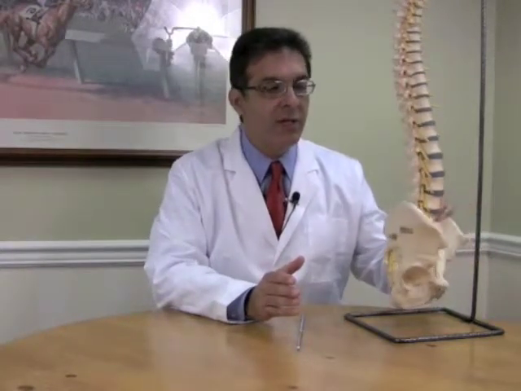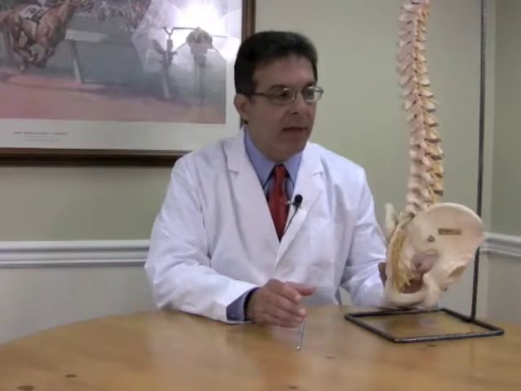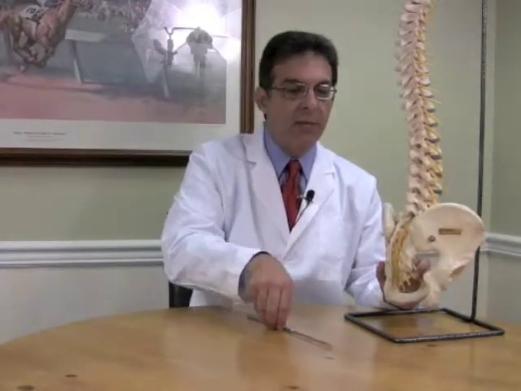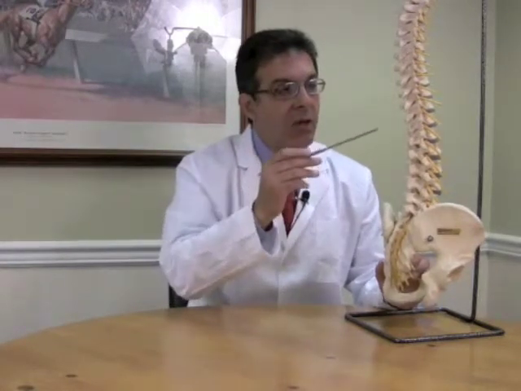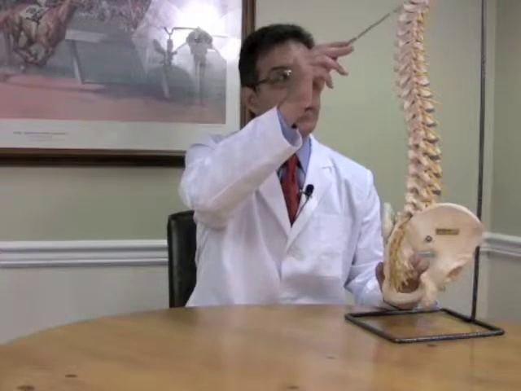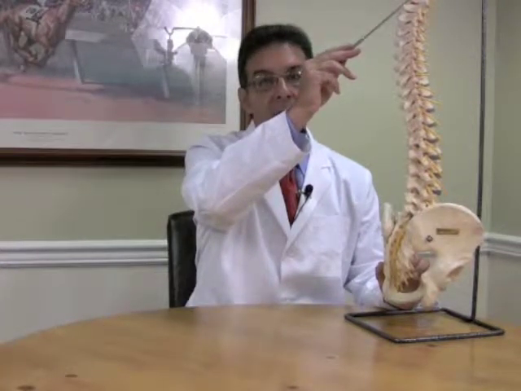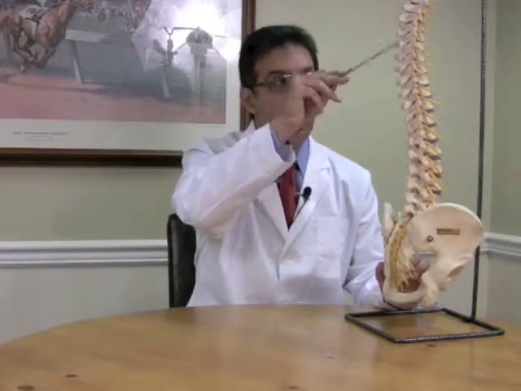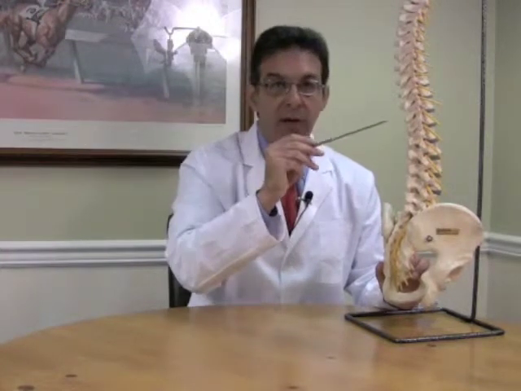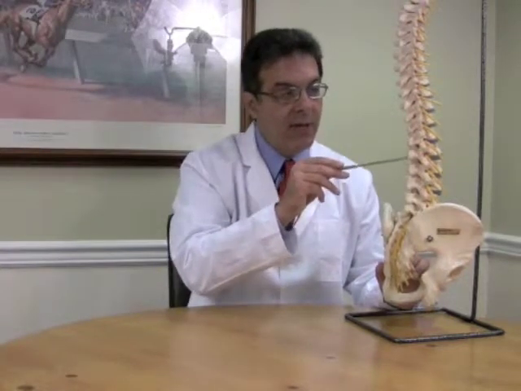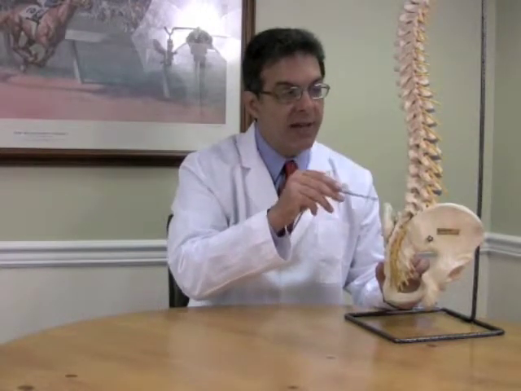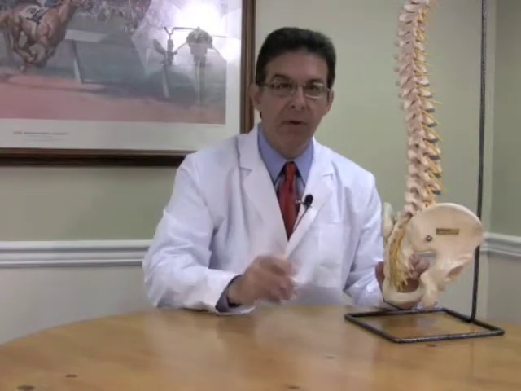Today what I'd like to do is talk to you a little bit about a condition that I refer to as generalized lower back pain. Now, the spine itself is composed of 24 moving vertebrae, and you have 7 cervical vertebrae, those are the vertebrae in the neck. You have 12 thoracic vertebrae along with their corresponding ribs that attach to each of those vertebrae. And then in the lower back, the last 5 vertebrae are called the lumbar vertebrae.